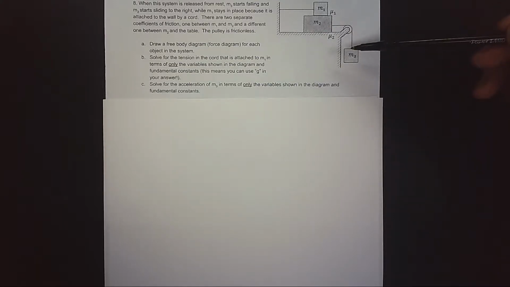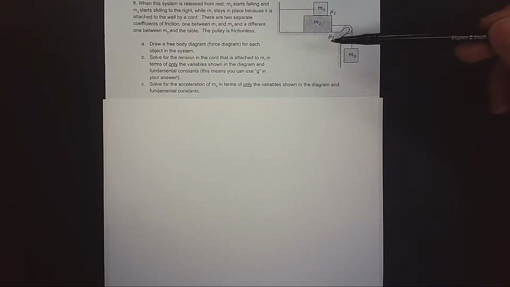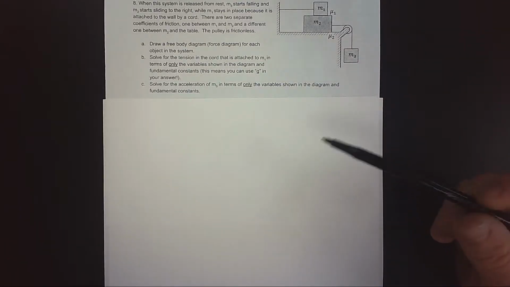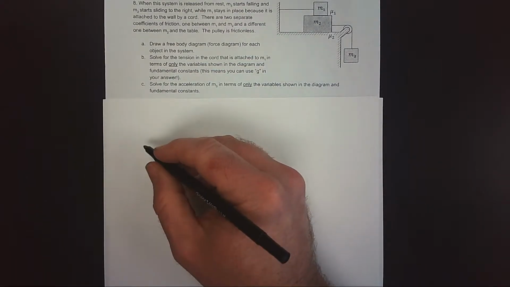When we release the system from rest, M3 starts falling. M2 will slide to the right, and M1 doesn't go anywhere because it's locked into place by this rope. We have two separate coefficients of friction: mu1 between the two blocks, M1 and M2, and mu2 between M2 and the surface. Part A asks us to draw a free body diagram, a force diagram, for each object in the system, so that's what we're going to do.